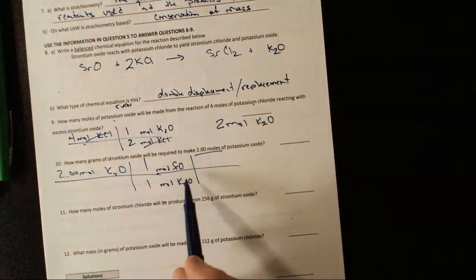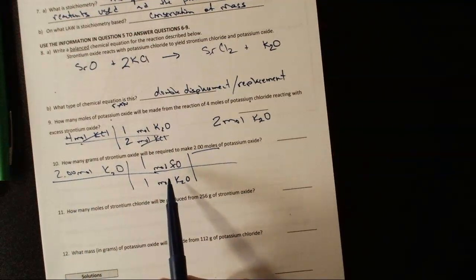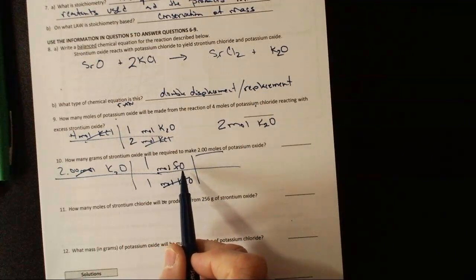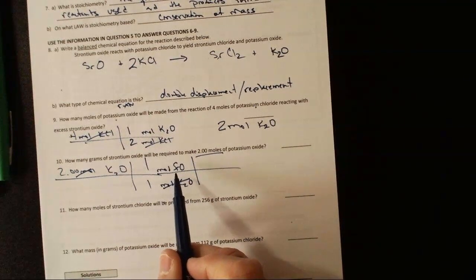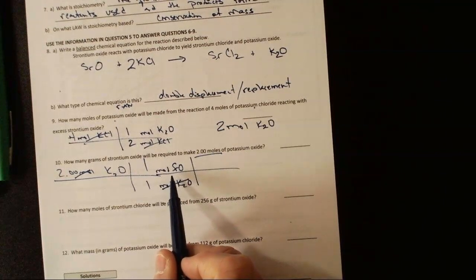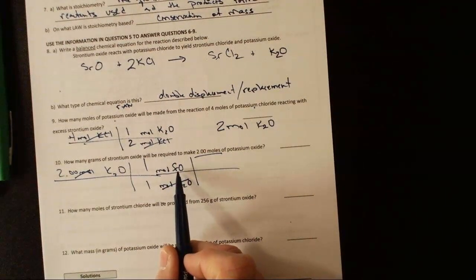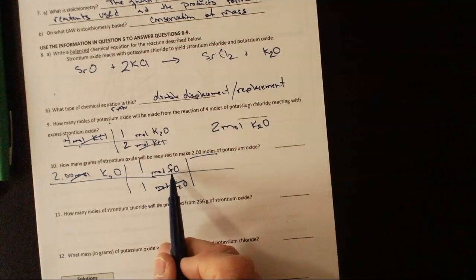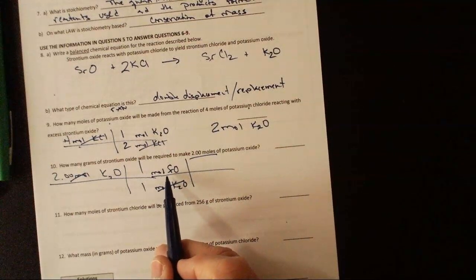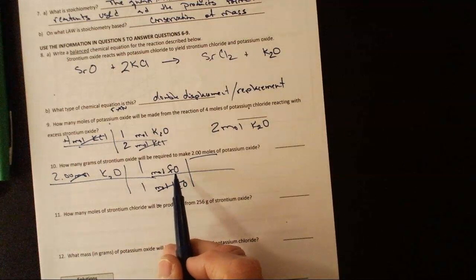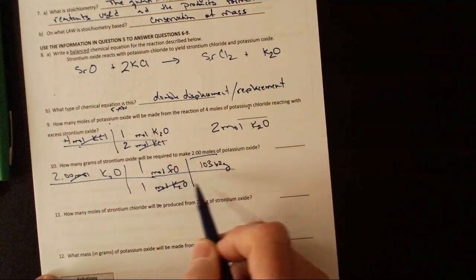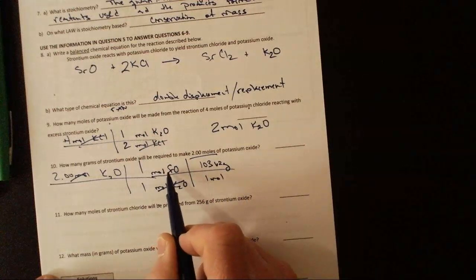Let's go ahead and finish the calculation. It's asking me for how many grams. So when you do this whole calculation right here, that leaves me with moles of strontium oxide. Well, I want grams of strontium oxide. So I have to know the molar mass of strontium oxide in order to finish this problem. Strontium is 87.62, and of course oxygen is 16. So when I add those together, I get 103.62. So 103.62 grams and 1 mole of strontium oxide.